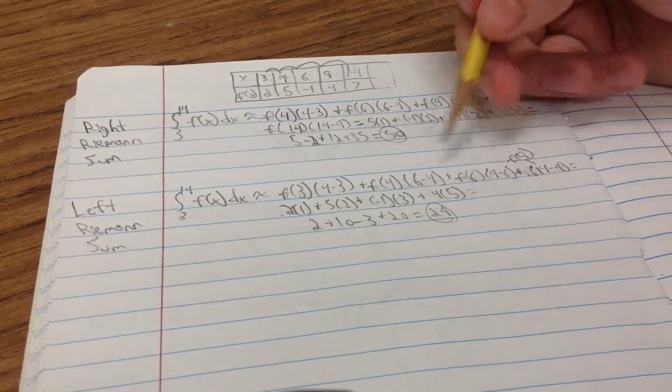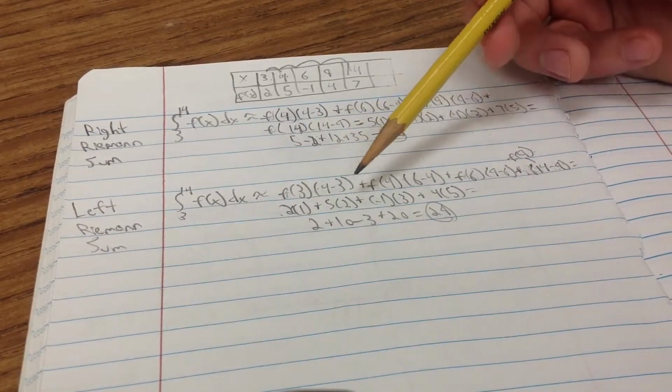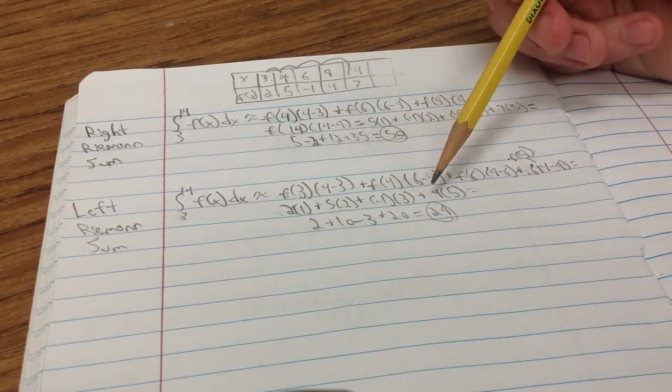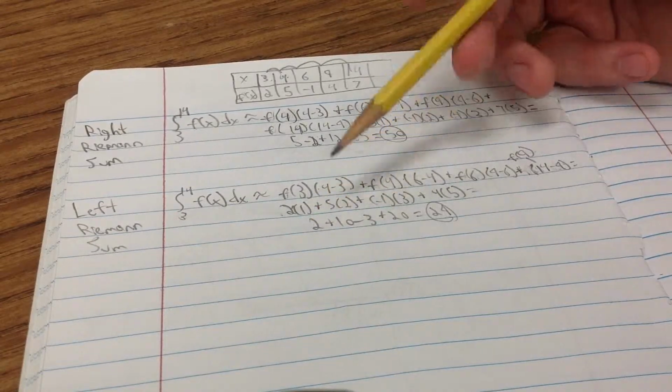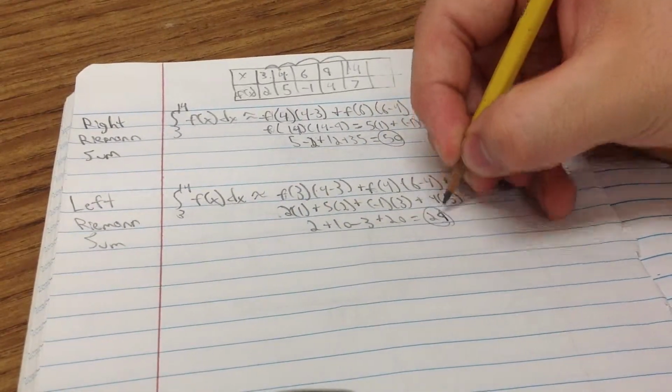And then that would be equal to 2 times 1 plus 5 times 2 plus negative 1 times 3 plus 4 times 5 equals this, and your final answer would be 29.